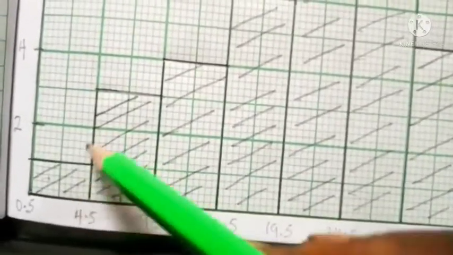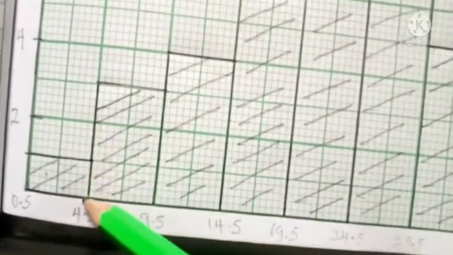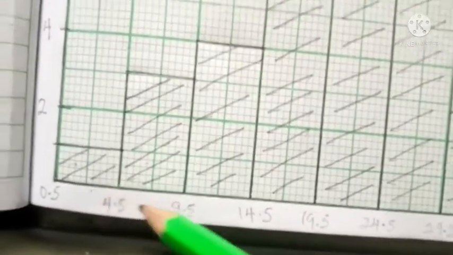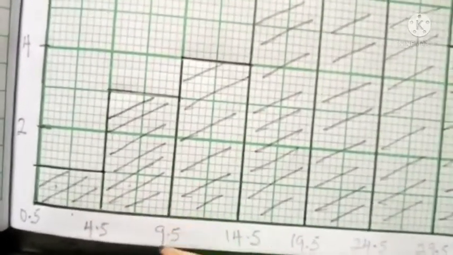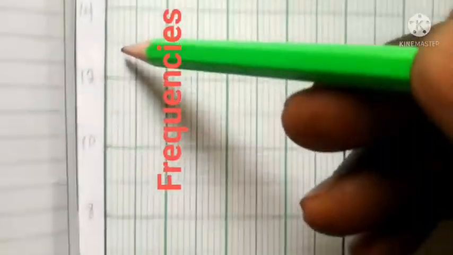The name boundaries means they are the edges, so they are not at the middle. Can you see that? They are the edges, so boundaries. Okay, so which people will be on this line? This line will be the frequencies.